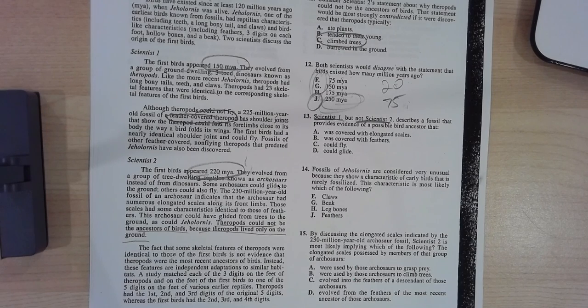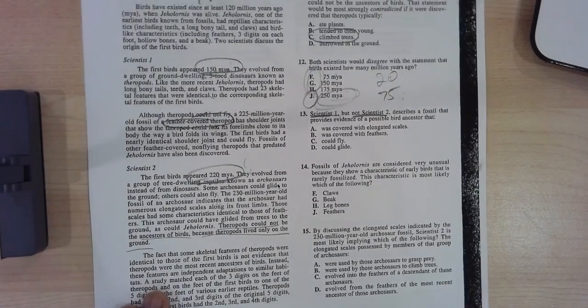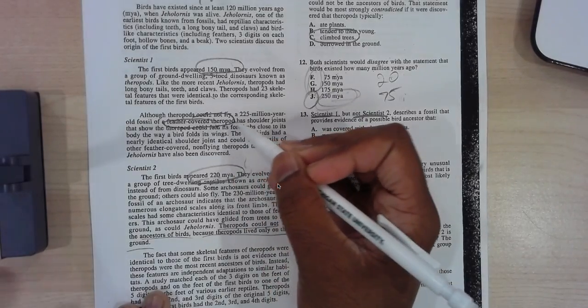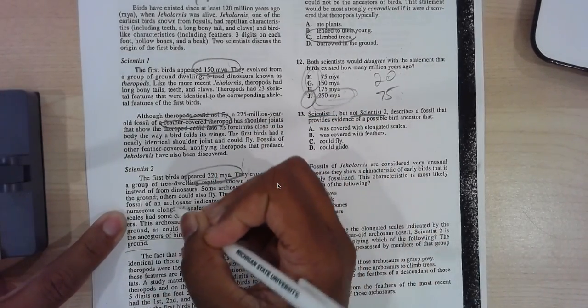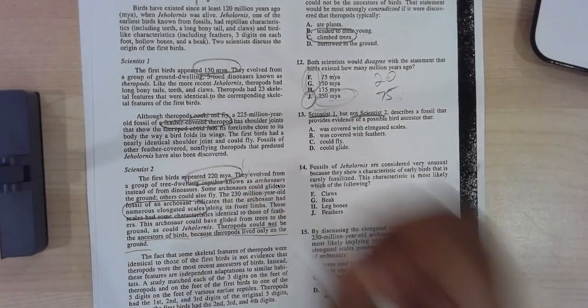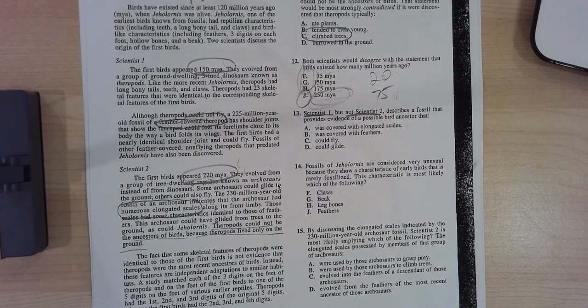Instead they talk about the archosaurs and how the archosaurs had scales. These are feather covered, and these have numerous elongated scales. So that's why 13 is B. Does that make sense? Does anyone have any questions?